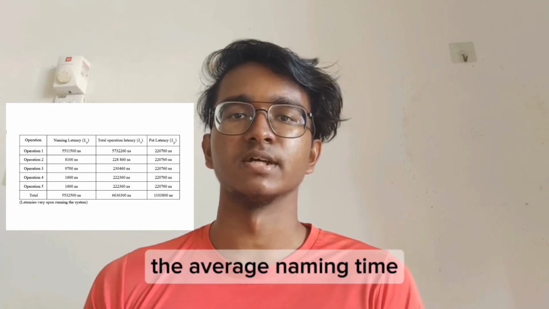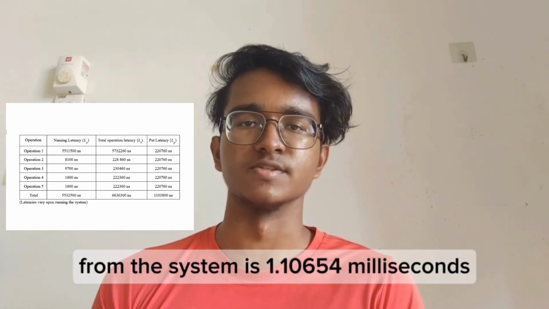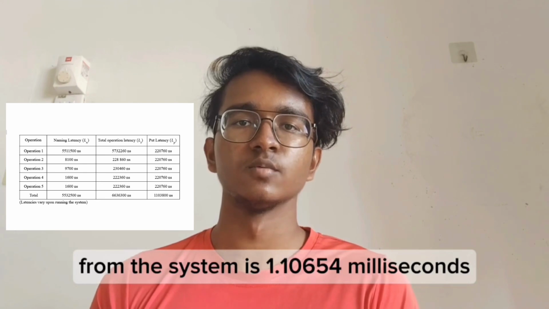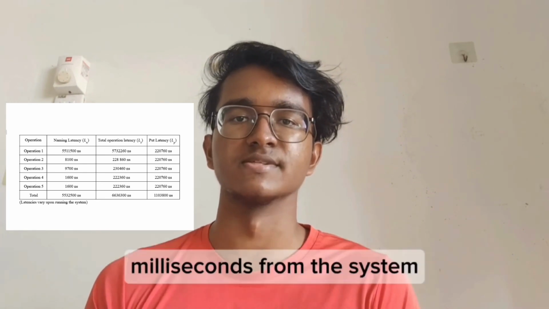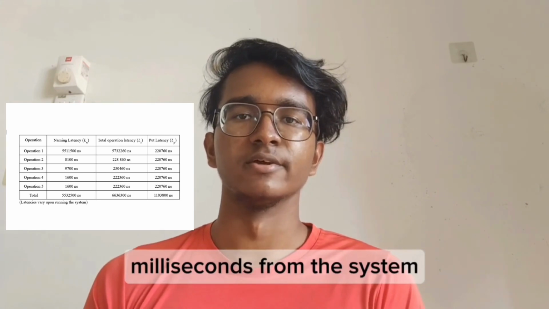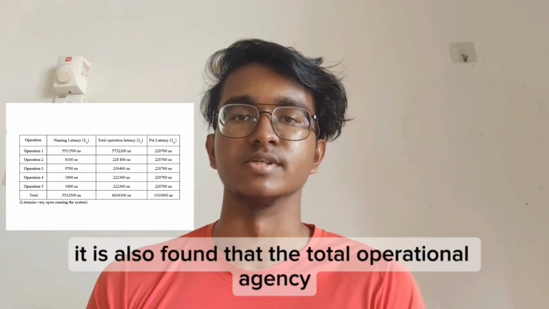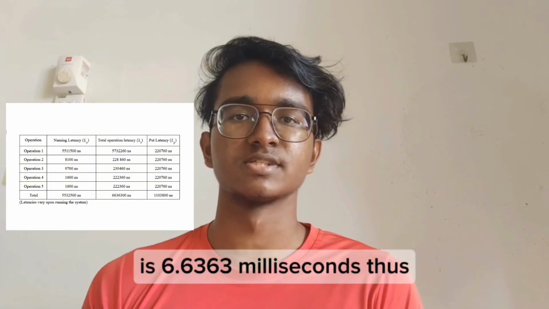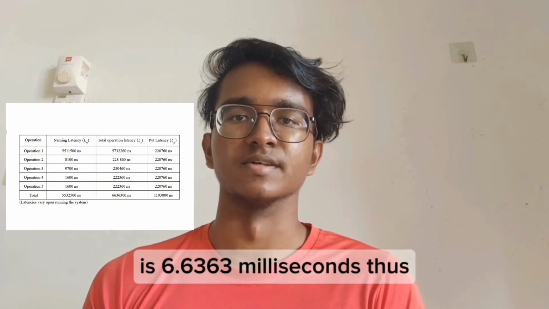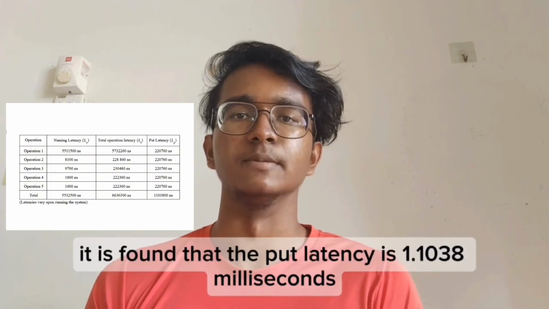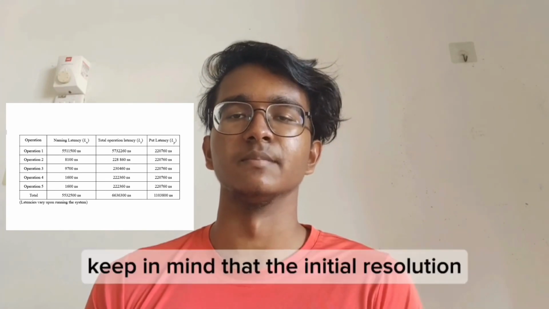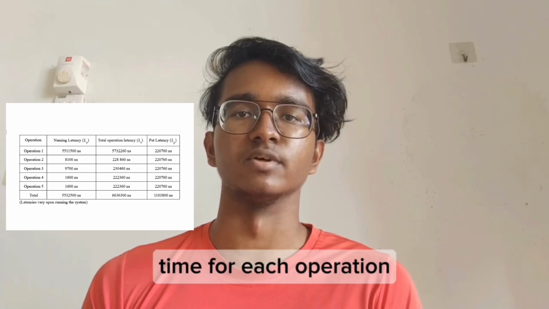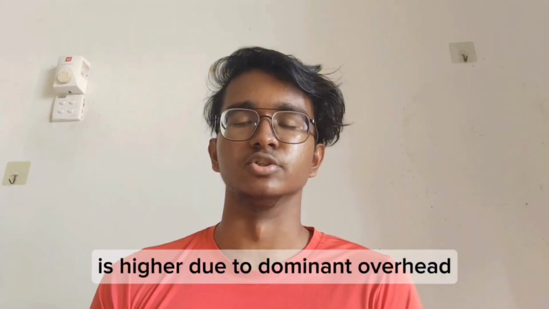The average naming time from the system is 1.10654 milliseconds, which then gives us a total naming latency of 5.5327 milliseconds. From the system, it is also found that the total operation latency is 6.6363 milliseconds. Thus, by subtraction, it is found that the put latency is 1.1038 milliseconds. Keep in mind that the initial resolution time for each operation is higher due to dominant overhead.